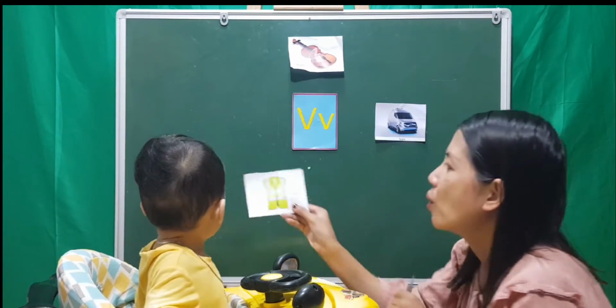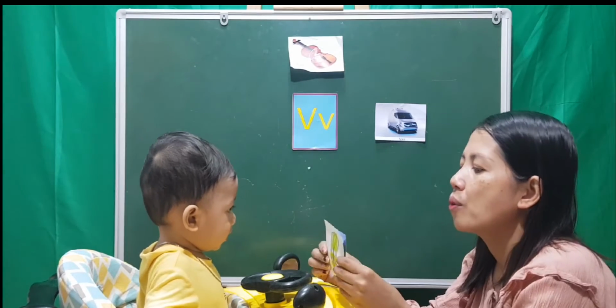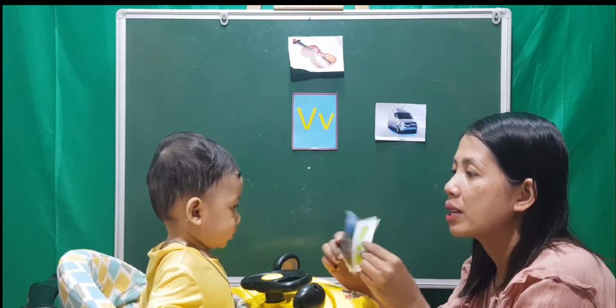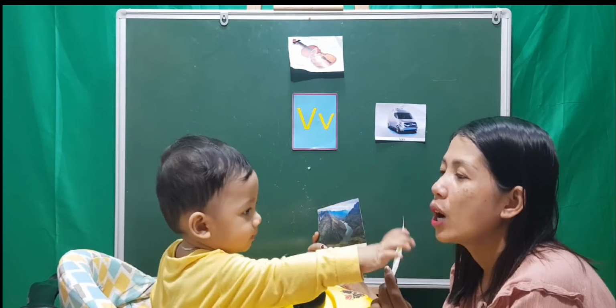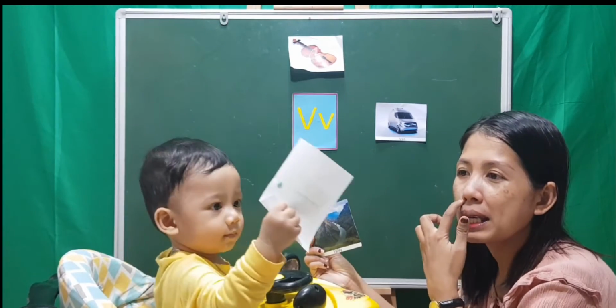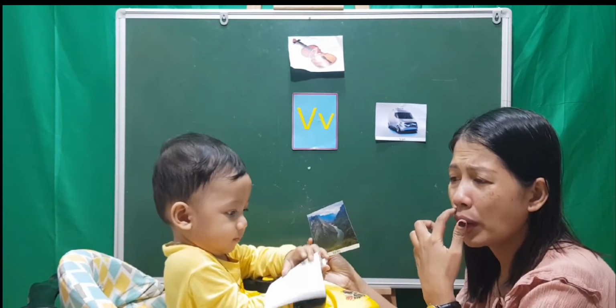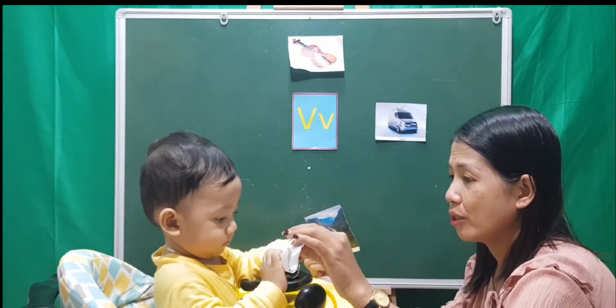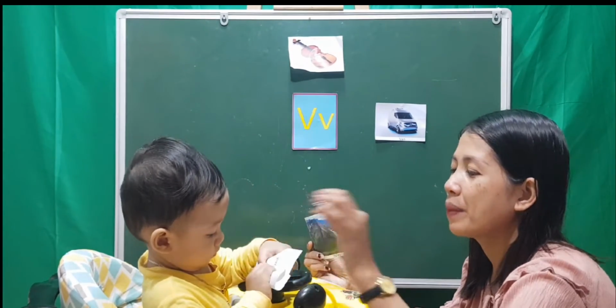Valley. Vest. Which one is valley? Valley, baby. A valley looks like a mountain. Oh, you like vest? You want to wear vest? Okay, it is okay. If you like it, you can choose it. Okay, good job. That is vest.